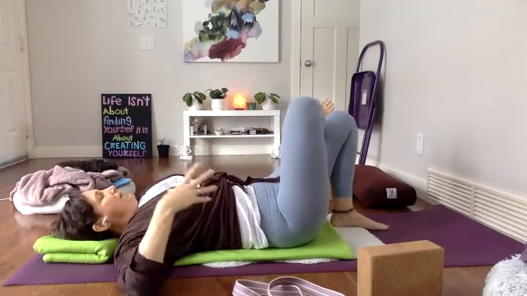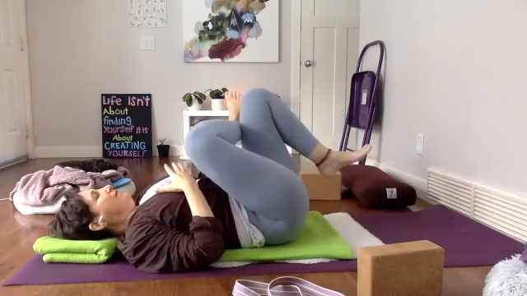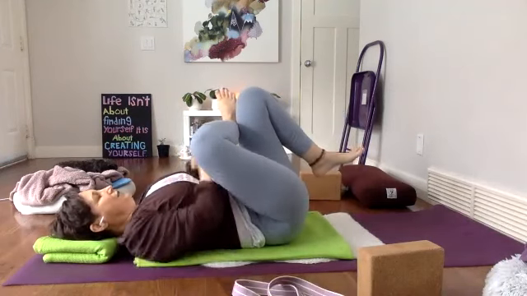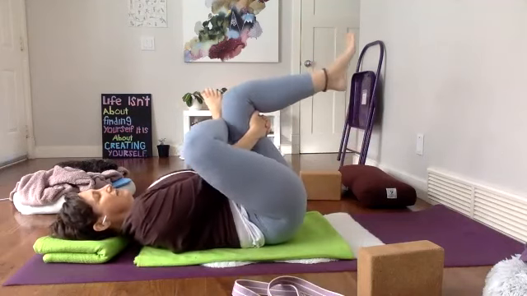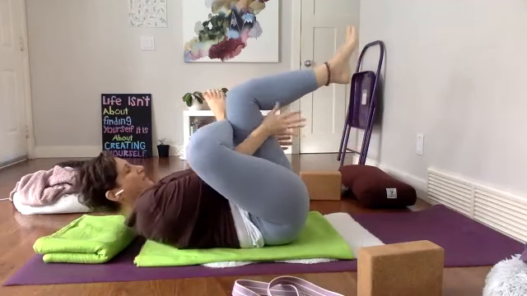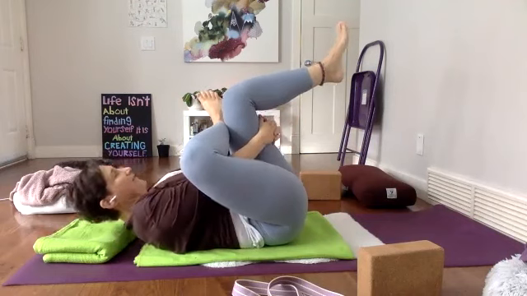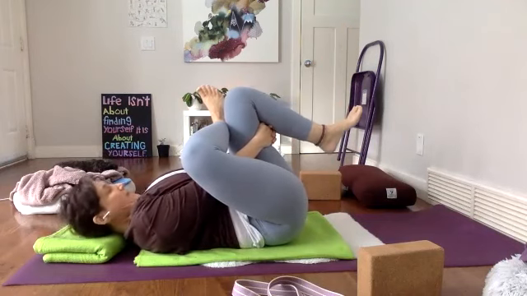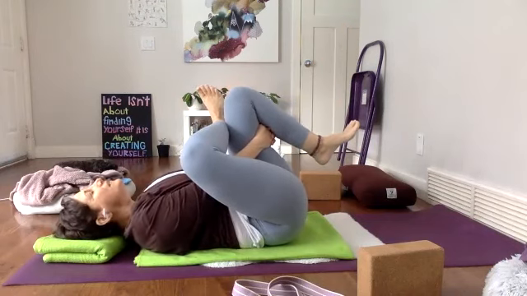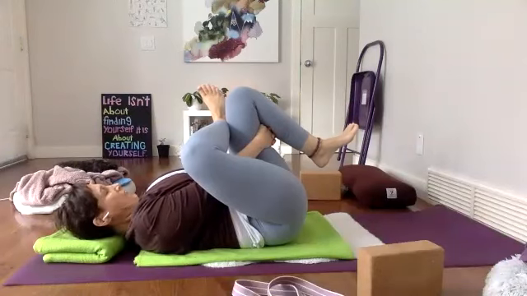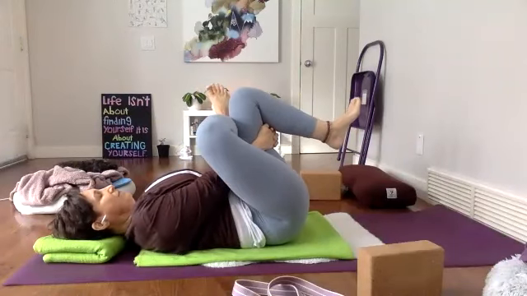We're going to go to thread the needle. And we'll bring the left thigh in. If you want to use your strap behind the left thigh, that's fine. Otherwise, right hand goes inside of the left thigh, left hand to the outside. Interlace your fingers. Notice if your chin is lifting, friends. And if that happens for you, put more support under your head.